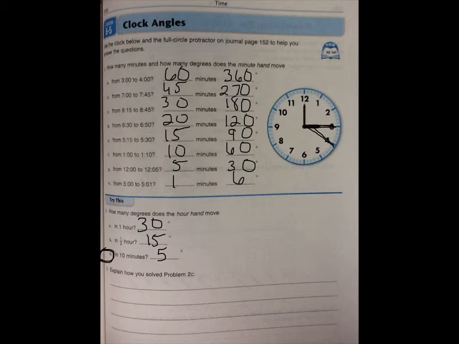Let's write this out together, because we know when we explain our work, we need to have some numbers to back up our ideas, and we need to explain it in words. So here's one way we could say it. I know that the hour hand moves 30 degrees in 1 hour.